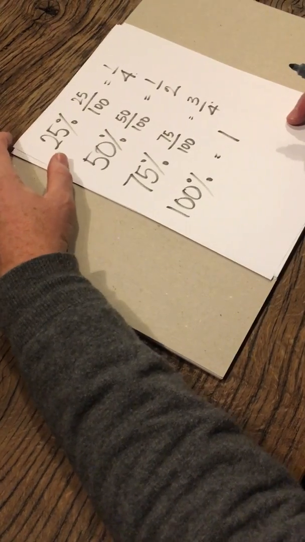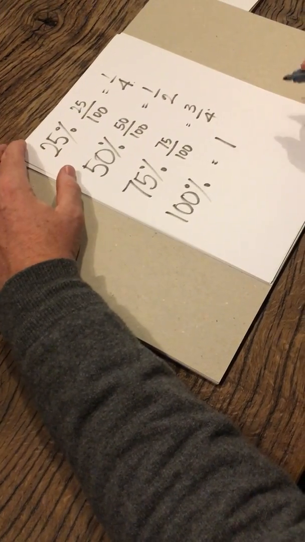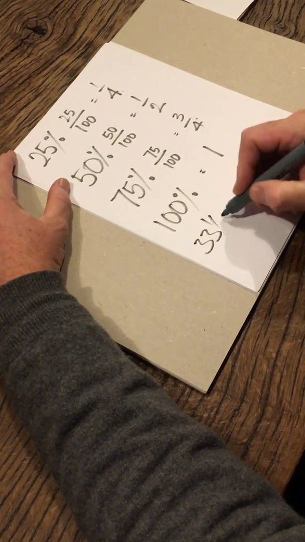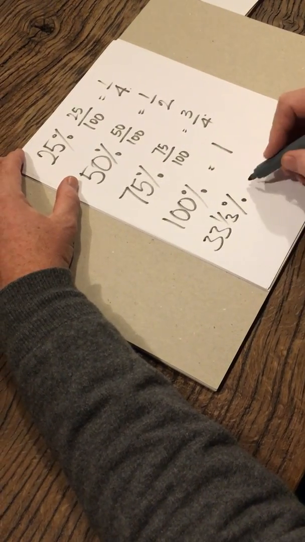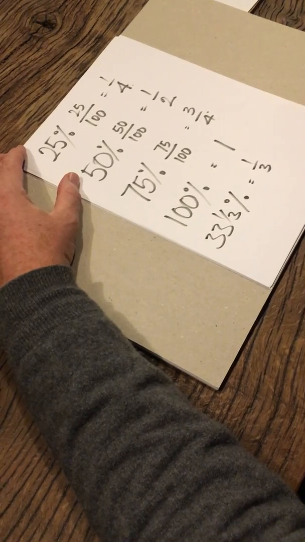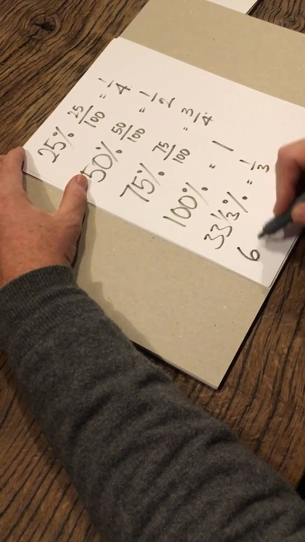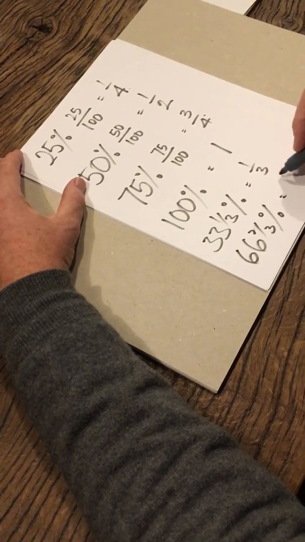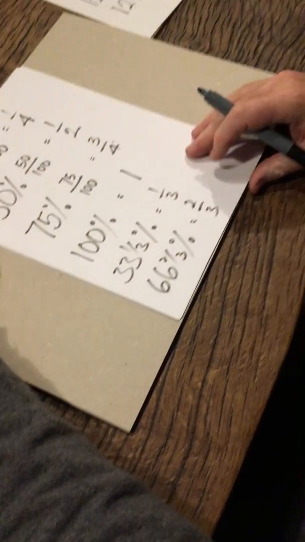And last two, which again are very infrequent but just worth recognising, is 33 1/3%, which actually simplifies to 1/3, and 66 2/3%, which simplifies to 2/3.